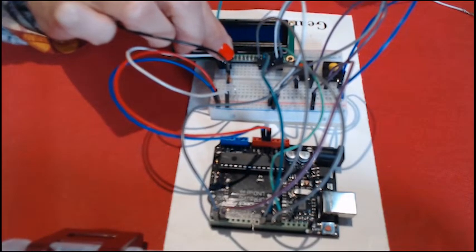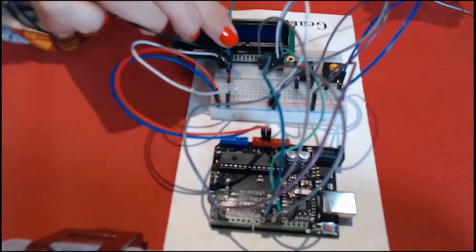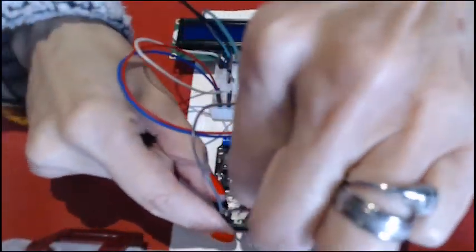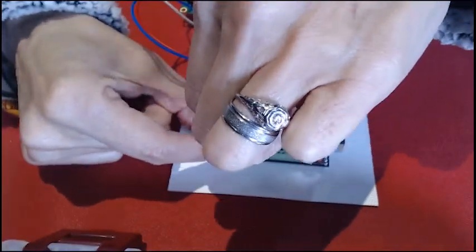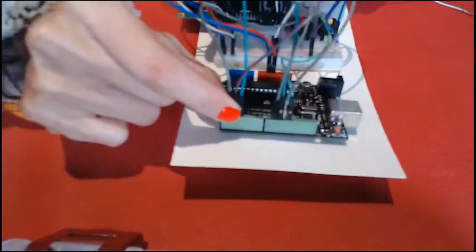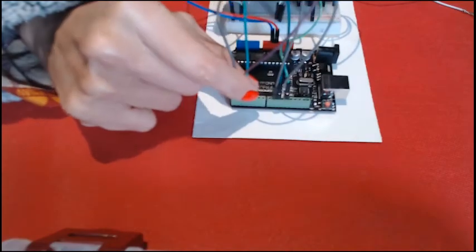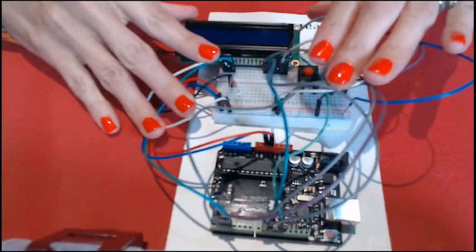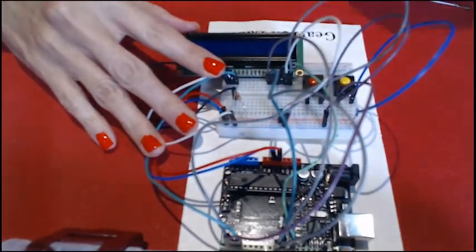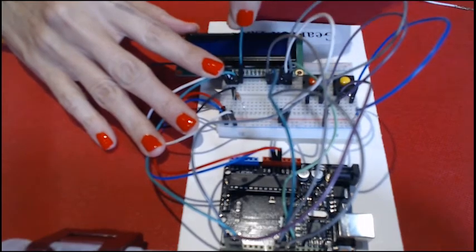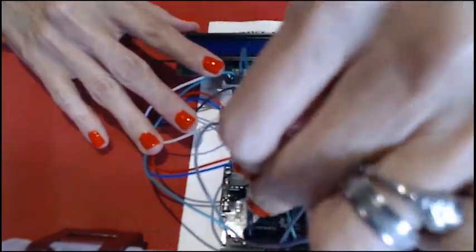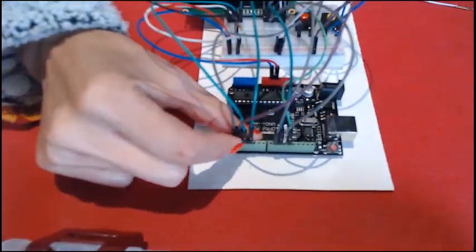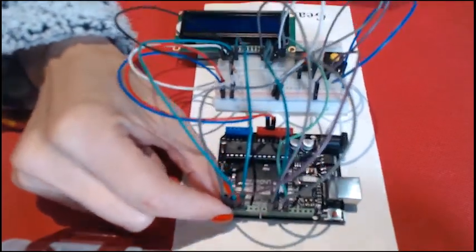There. And there is the last cable for reading data in our LCD. This one goes to number 6 of our microcontroller. So that way we have all our cables connected. So this one is the prototype finished. We can take a look at the prototype, just making sure that we have all the connections.